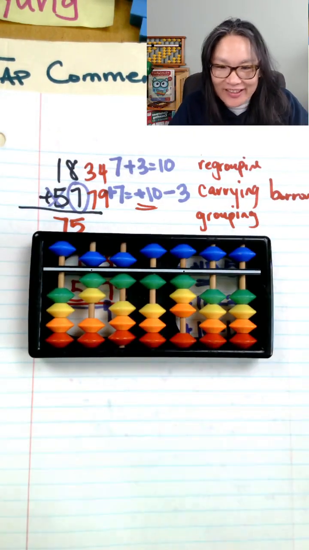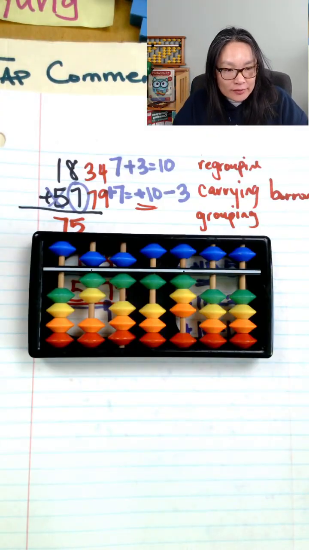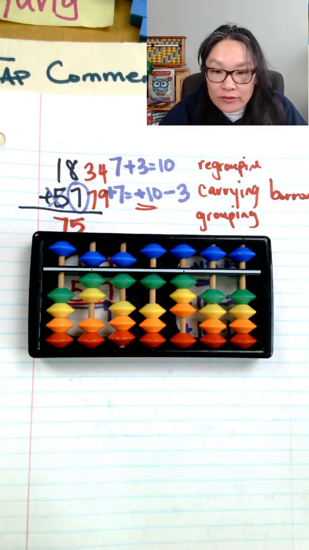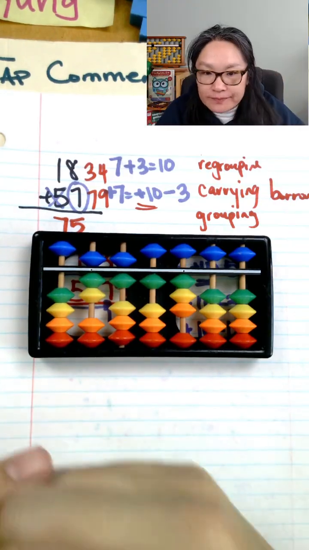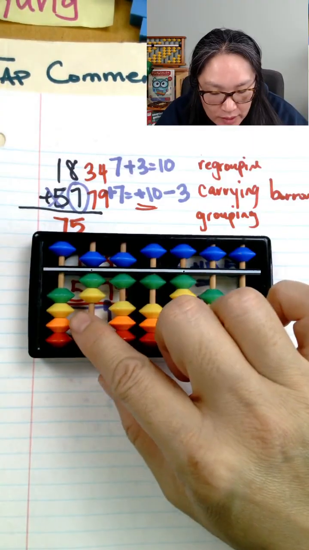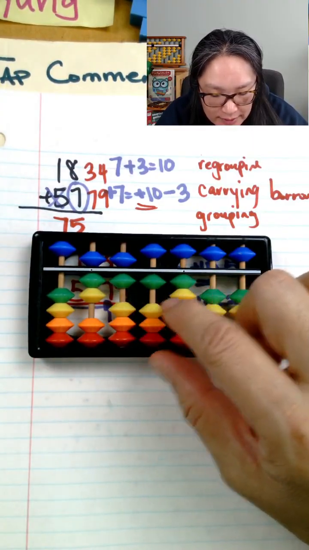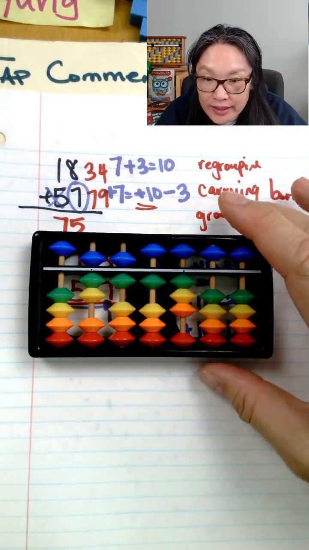I'm really lazy right now. But I'm going to sign off. I can't believe it's already 1 for me. I haven't had lunch yet. So before I leave, what number is this one that's on the abacus right now?